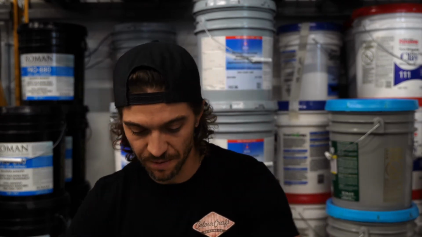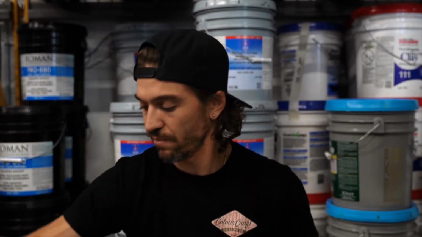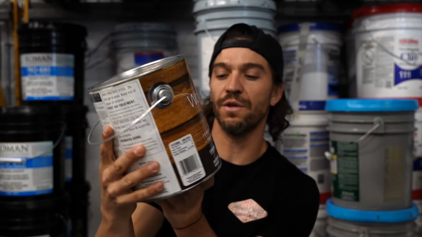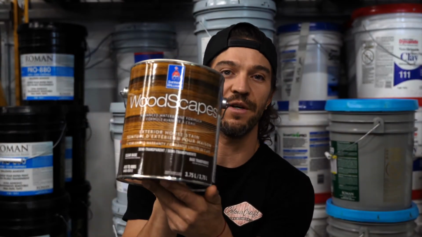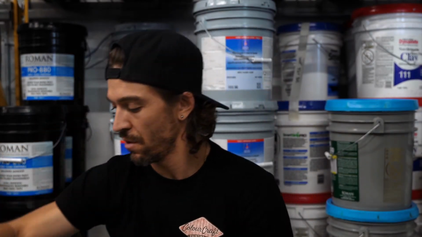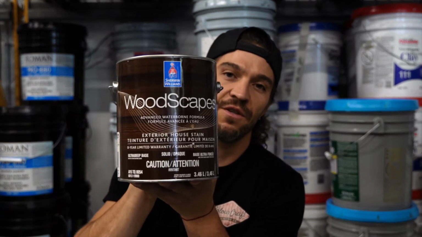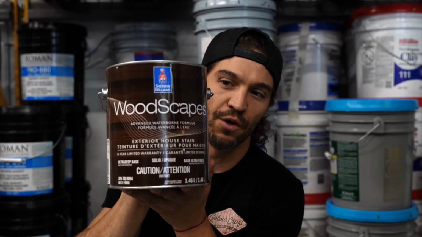So yeah, we've kind of talked about the 5 paint products. So I'm going to go into some of the stain products. There's 2 lines of stain at Sherwin Williams. So one of them is called Scapes. So this one here is a semi-transparent Scapes. And then right here we have a solid color stain from Scapes.